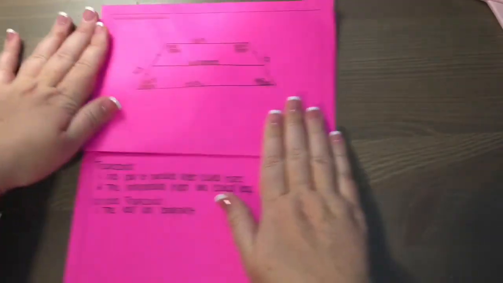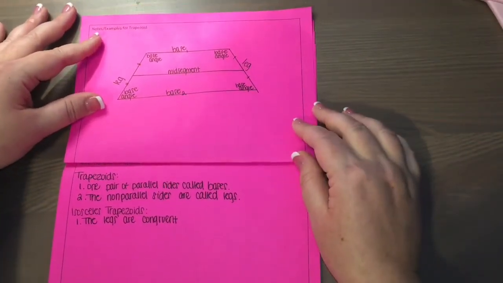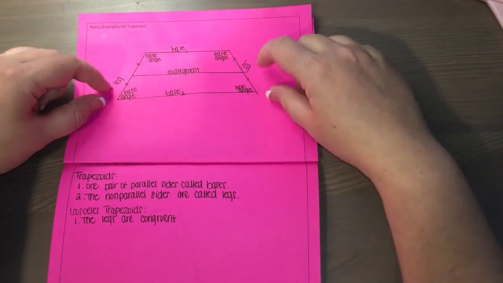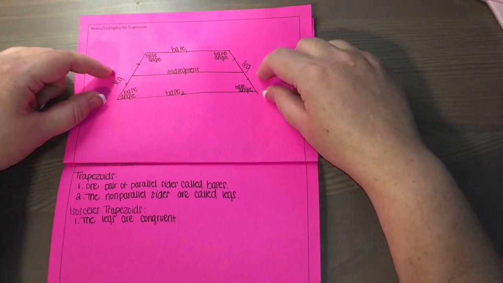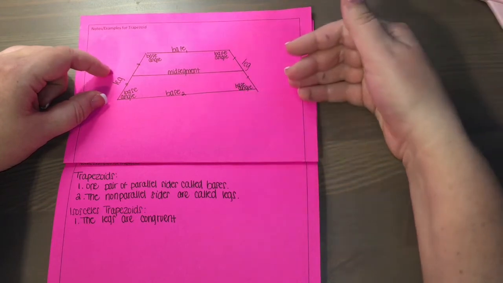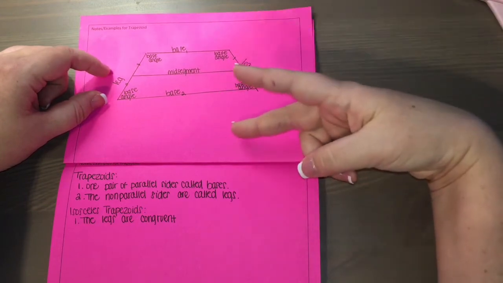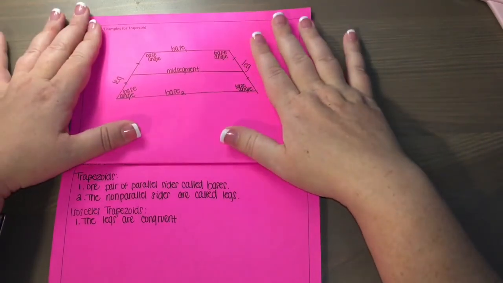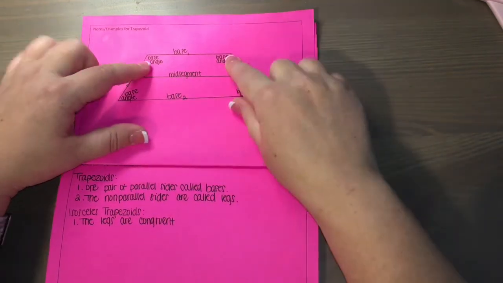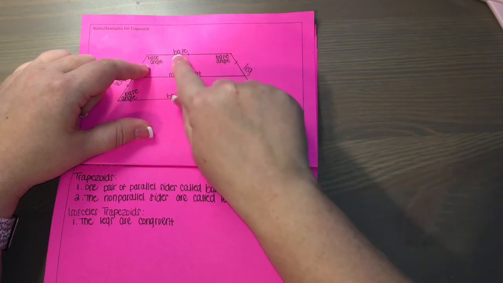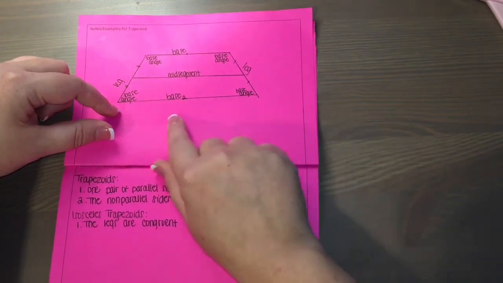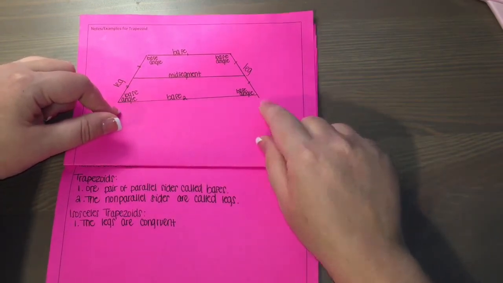Next, we have a trapezoid. Trapezoids are a little strange. We have one set of parallel sides called our bases. And then these two over here on the ends are called our legs. When we have an isosceles trapezoid, these two will be congruent. And you can remember that because isosceles triangles have 2 congruent legs. So does an isosceles trapezoid. We have this midsegment in here. And then we also have base angles. The base angles that go with the top base are congruent when we have an isosceles trapezoid, and the base angles that go with the bottom base are congruent when we have an isosceles trapezoid.